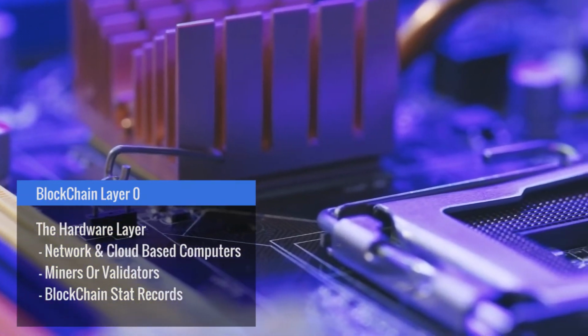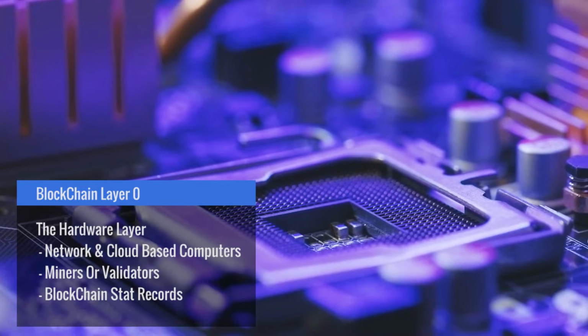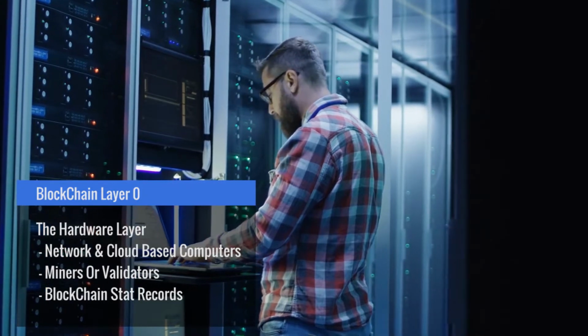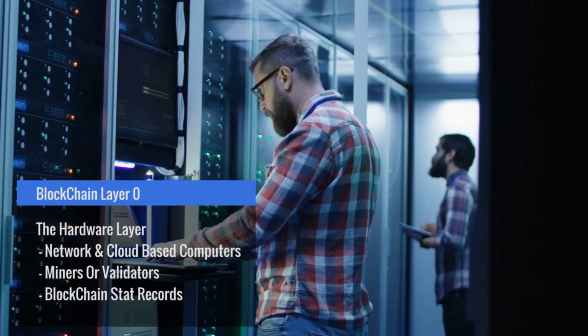Okay, the easiest way I know to understand this is to think of the blockchain as a big computer. In this case, layer 0 is the hardware layer. On your computer, this is made up of chips, boards, power supply, memory, storage. For a blockchain, it's actually quite similar, but it's all networked and often run through the cloud. Blockchain layer 0 is where the miners and validators check transactions and where the network servers store the data.